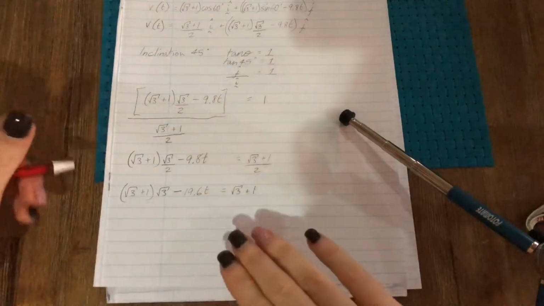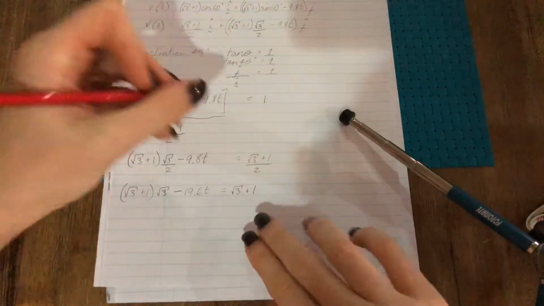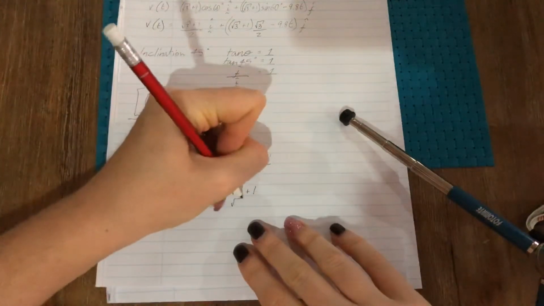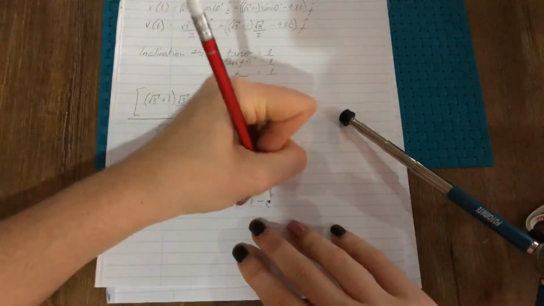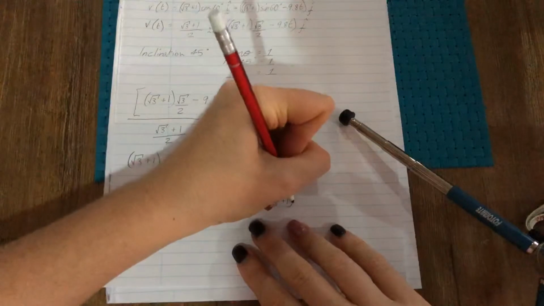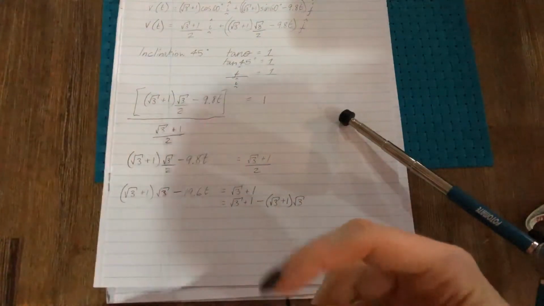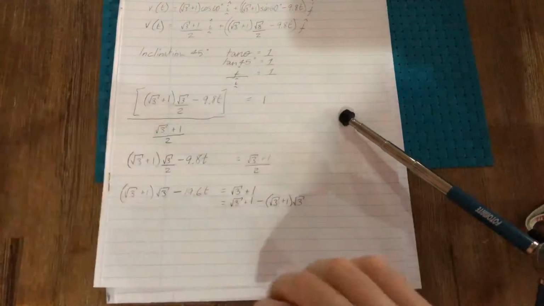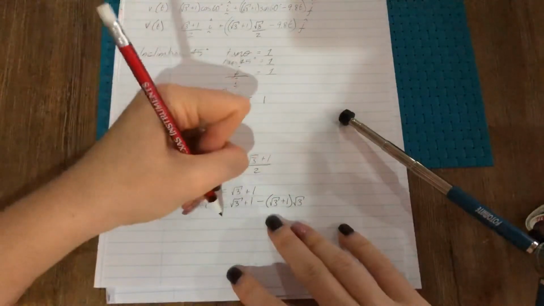Alright, I'm going to do some basic rearranging here, and minus root 3 plus 1 times root 3 is equal to negative 19.6 t.